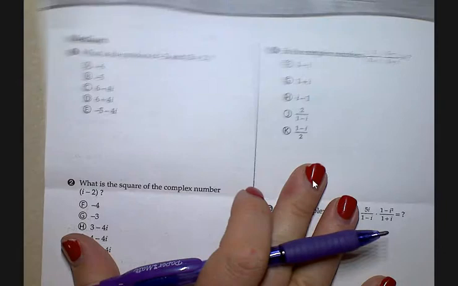Flip to the back side. You went over this when I was gone on maternity leave, so it's definitely been a while.